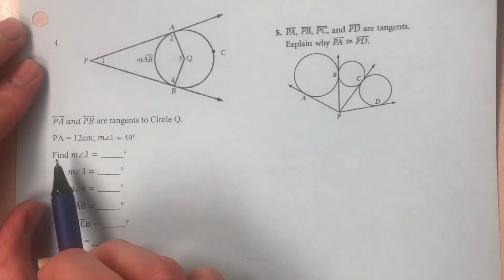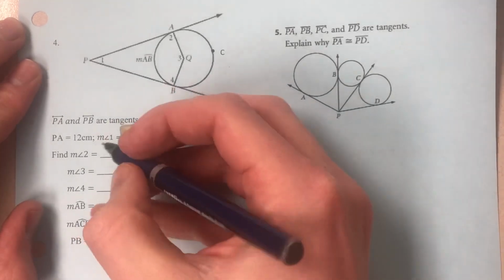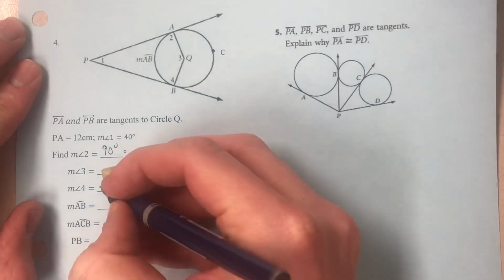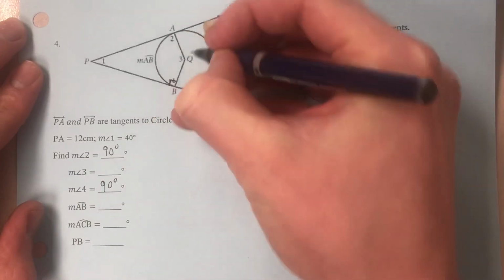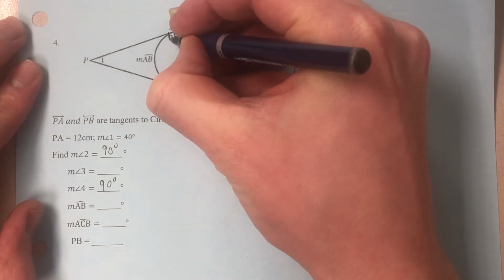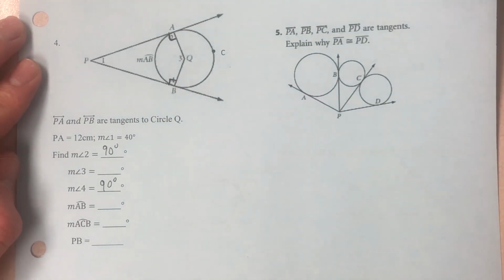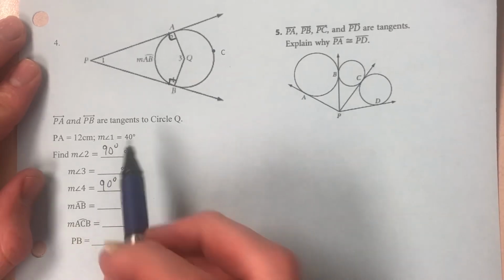So this is asking about measure of angle 2. We know measure of angle 2 and measure of angle 4 are both 90-degree angles. We know this because tangents are perpendicular to the radius. Then our next one talks about measure of angle 1 is 40 degrees.